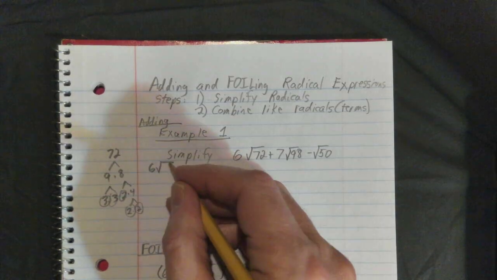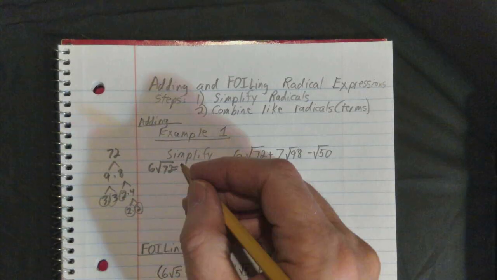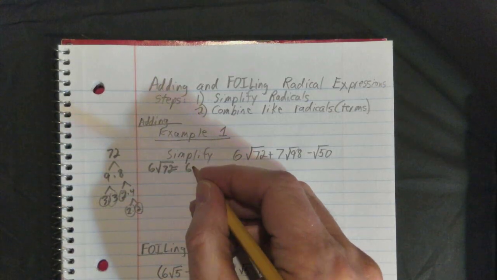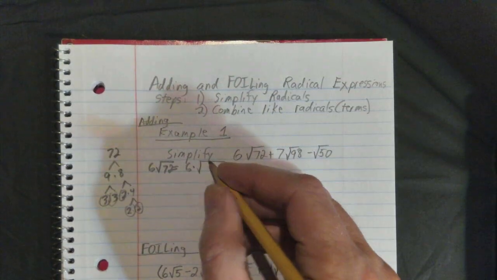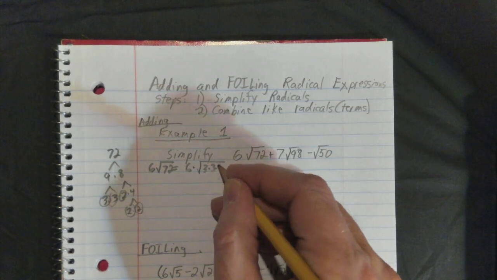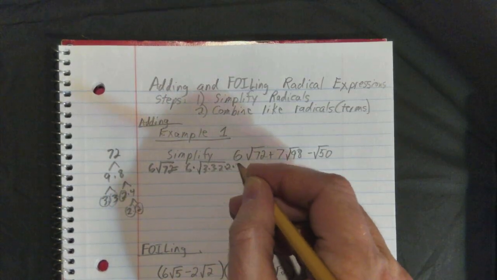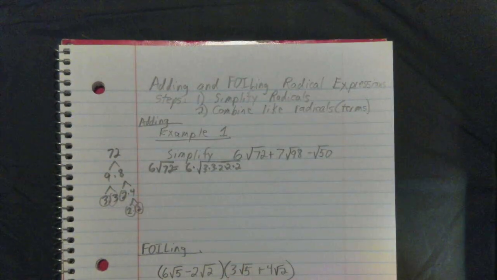I'm going to do these all separately. 6 radical 72 is equal to 6 times the square root of 3 times 3 times 2 times 2 times 2. Let me skip ahead.